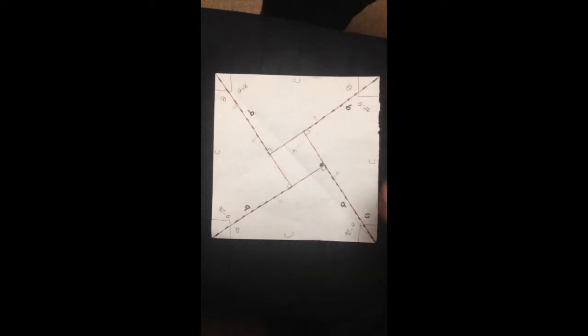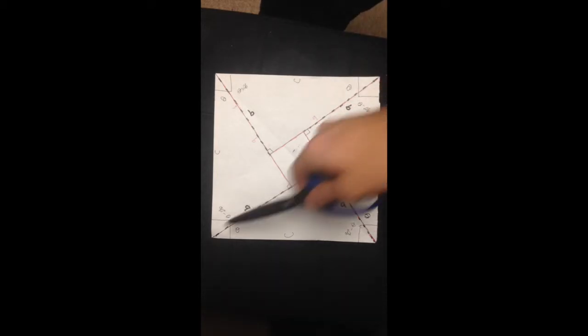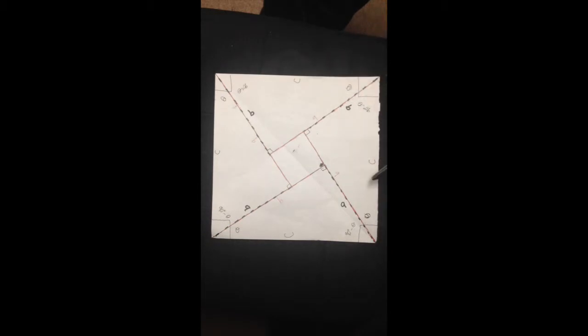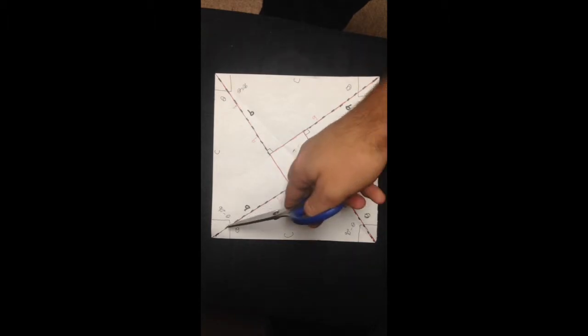Before I cut it, I want to remind you that even though I'm cutting this and putting it in different places, the area still remains constant and the same, even though it may be in a different spot. Okay? So when I move a triangle to a different spot, the area is still c squared. It doesn't matter that I moved it. So what I'm going to do, I'm going to cut out this triangle.